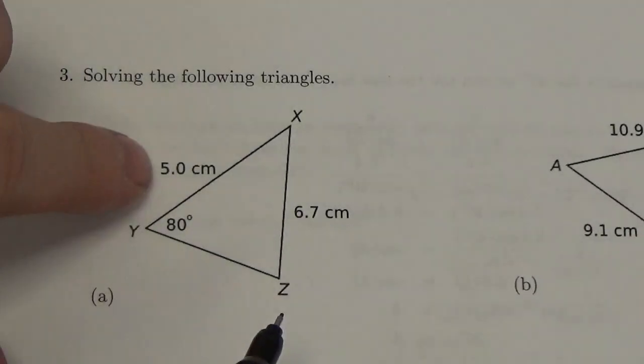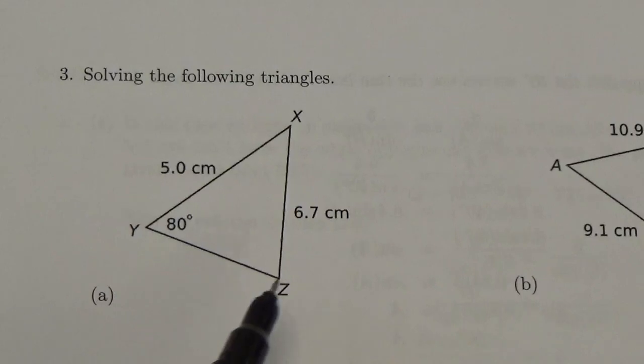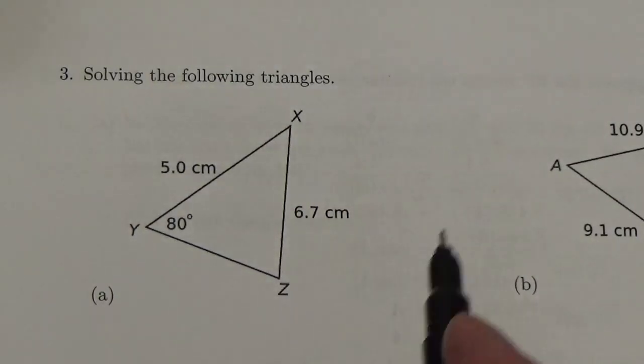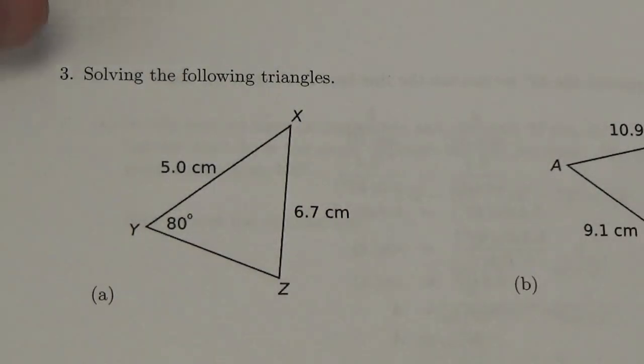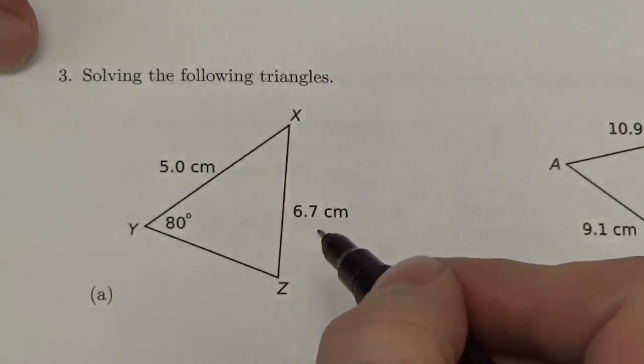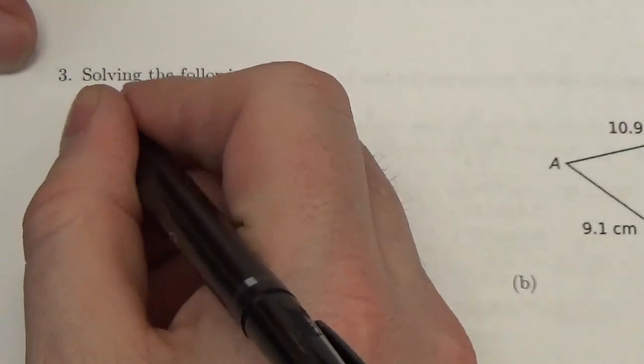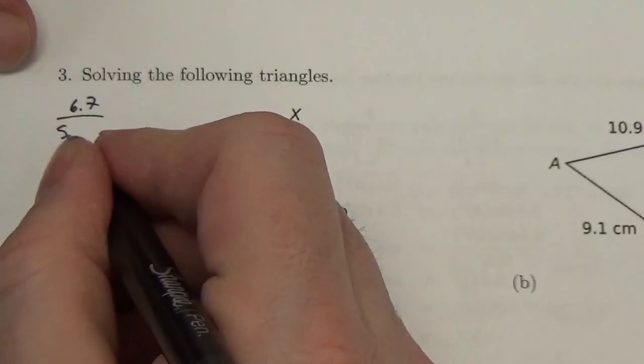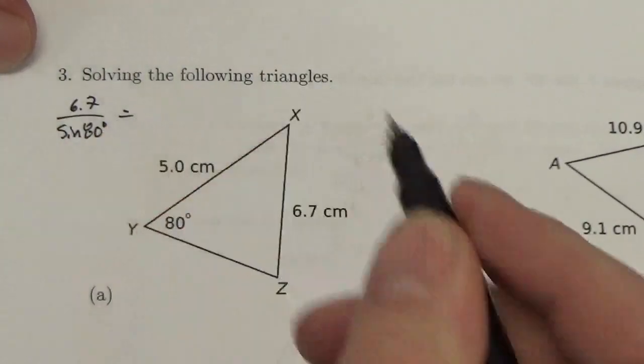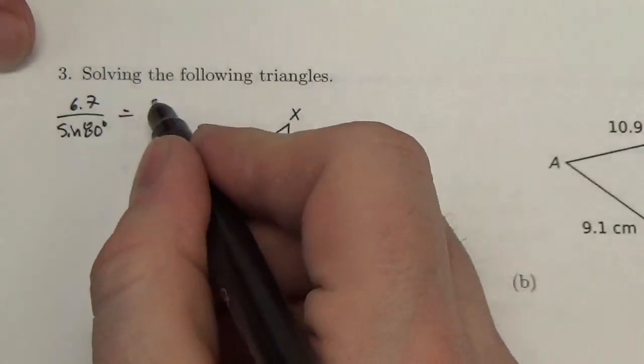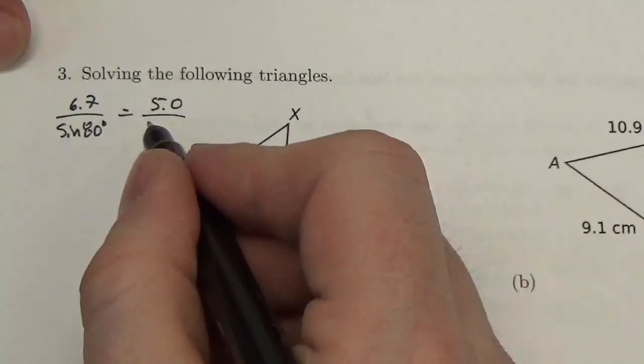And in fact, because I've got little z here, I can use that to solve for angle z. So I'm going to set that up. Okay, let's go up here. So this is going to be 6.7 over the sine of 80 is going to equal 5.0 over the sine of z.